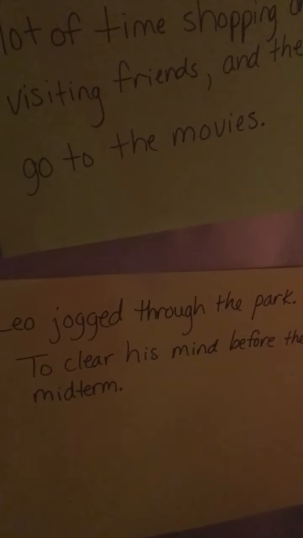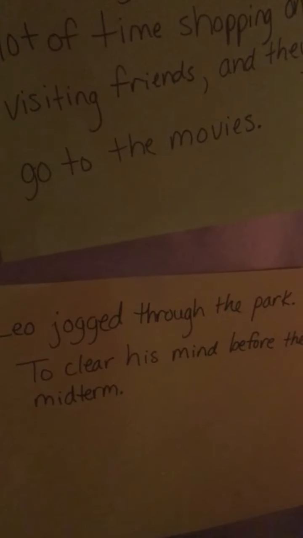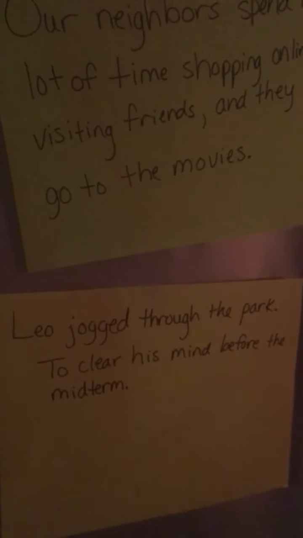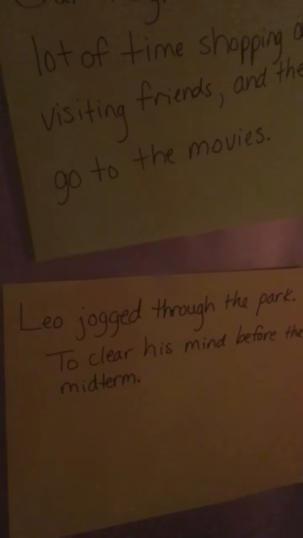And Leo jogged through the park. To clear his mind before the midterm. To clear his mind is a fragment. So we would say Leo jogged through the park to clear his mind before the midterm. We would put it all together and not make it 2 sentences.